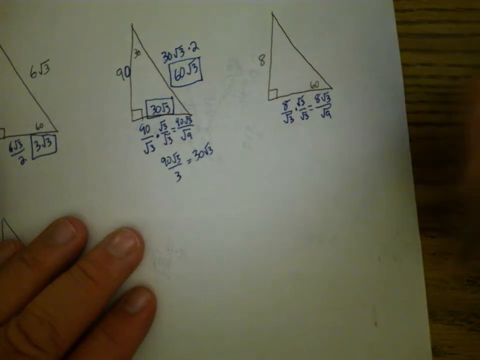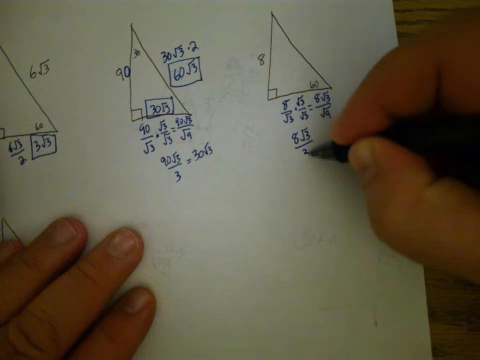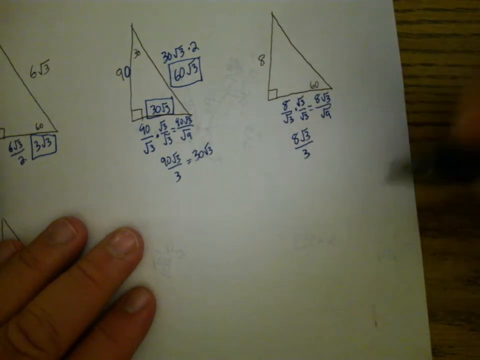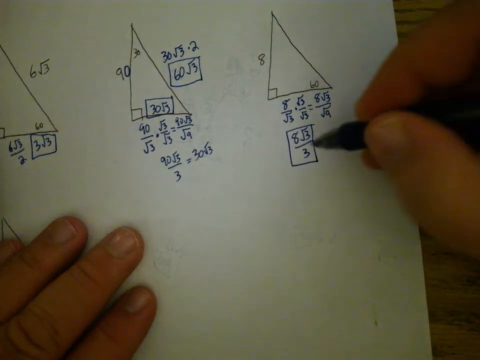But again, we know the square root of 9 is 3. So all that changed, the square root of 9 became 3. And here's the thing, folks, we're done, because that does not divide evenly.